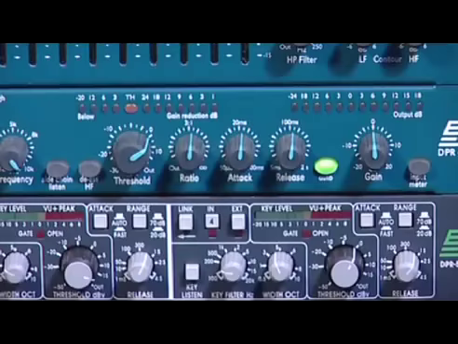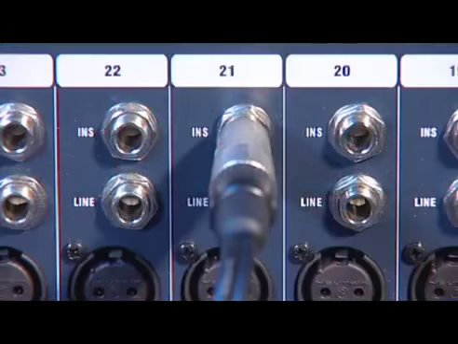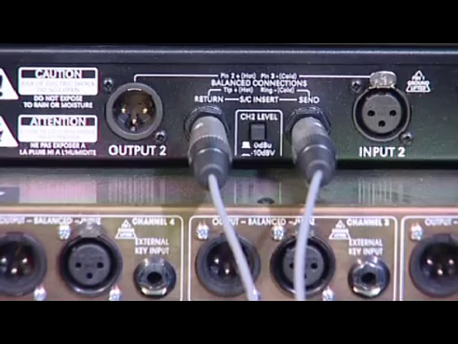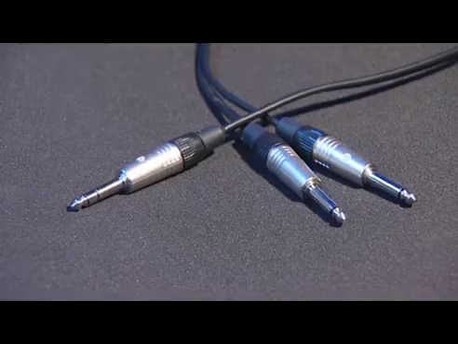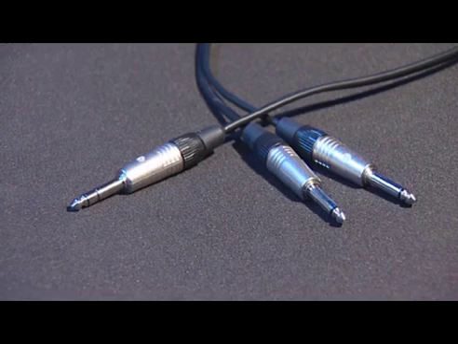Connect signal processors like compressors to the insert jack. You'll need a special insert cable, which allows the audio signal to be sent and returned to the mixer using only one connector. The cable itself has the insert jack at one end and splits into two separate legs, one with a plug for the input to the processor and one with a plug for the output.